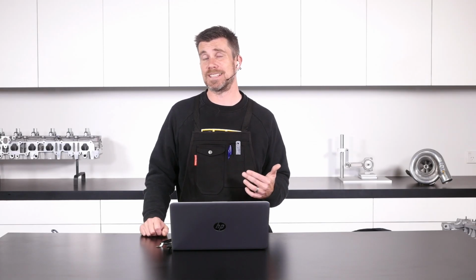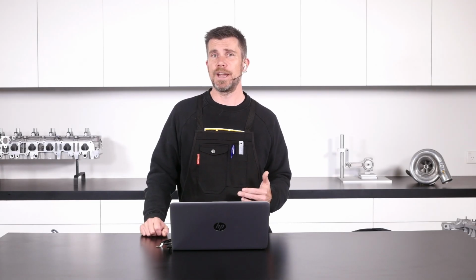The flip side of this, back in my drag racing days, the aim was always to try and keep our exhaust manifold back pressure as low as we physically could. And the aim was to try and get the exhaust manifold back pressure to be lower than our inlet manifold pressure.